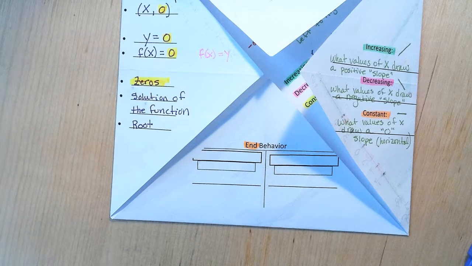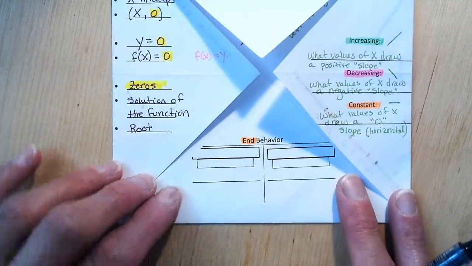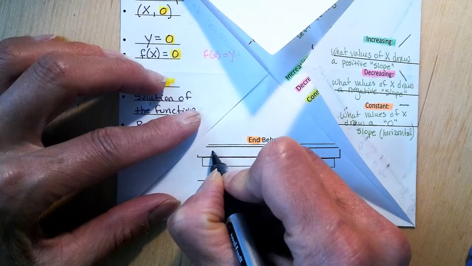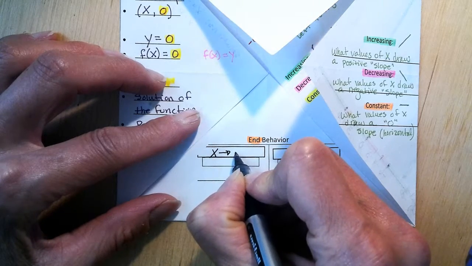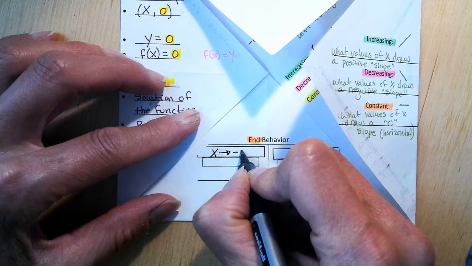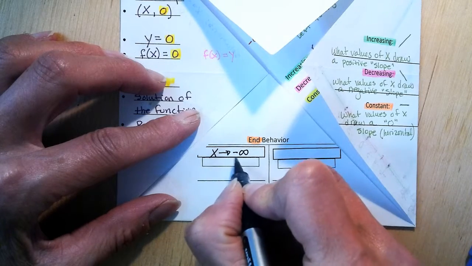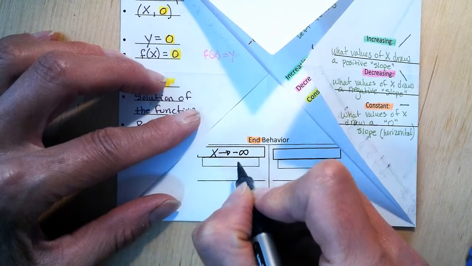Okay, so there's some notation I want to go over with you. You notice there's a lot of notation in Algebra 2. So you will see something that looks like this. All this means, when these are said in words, is when x approaches negative infinity.